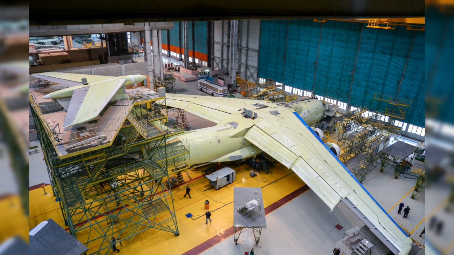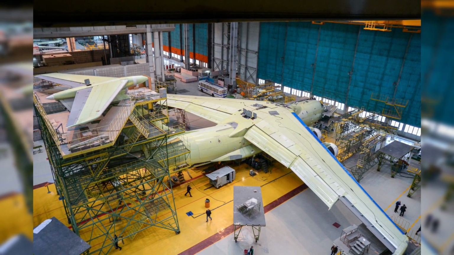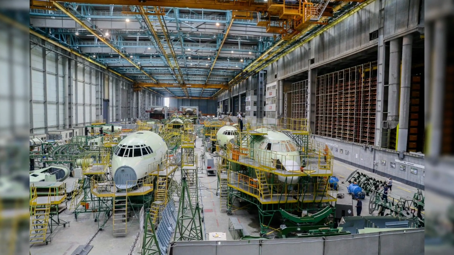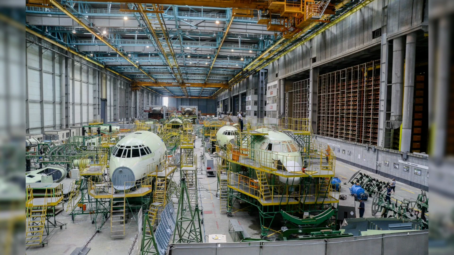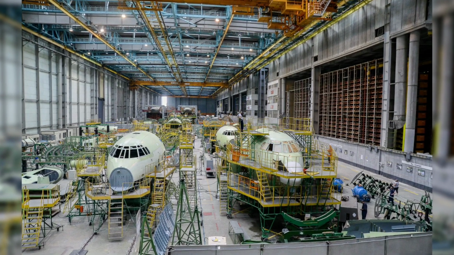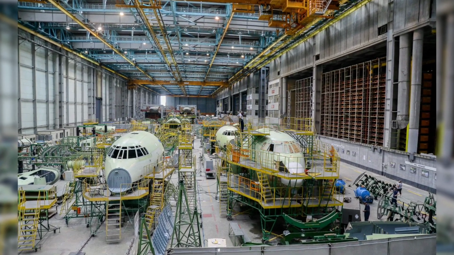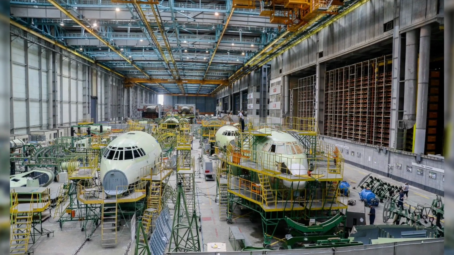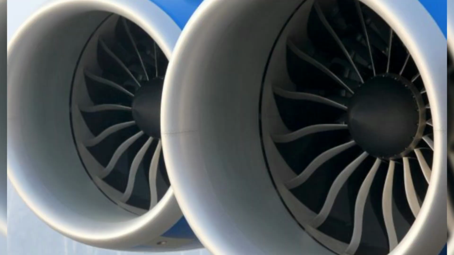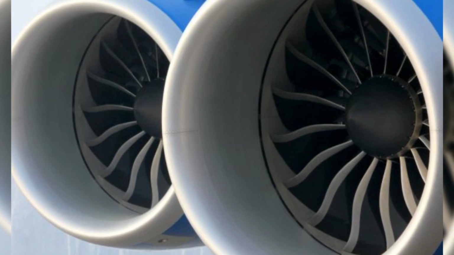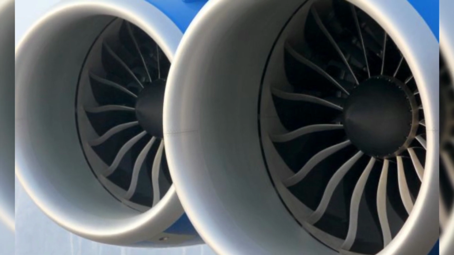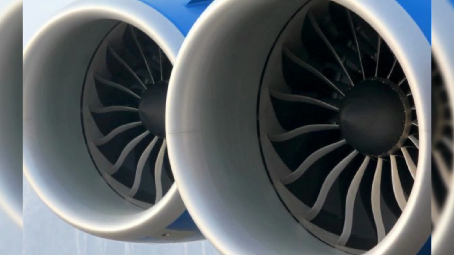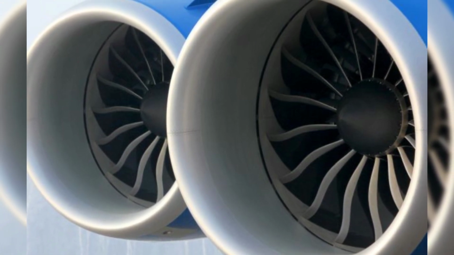4. Testing. After the aircraft has been manufactured, it must be tested. This includes static and dynamic testing, as well as environmental testing. 5. Certification. The final step is to certify the aircraft. This involves checking all of the paperwork, making sure that the aircraft meets all safety requirements, and obtaining FAR approval.